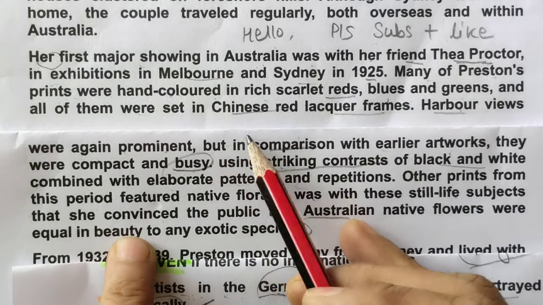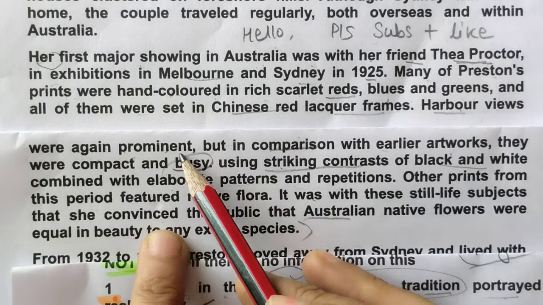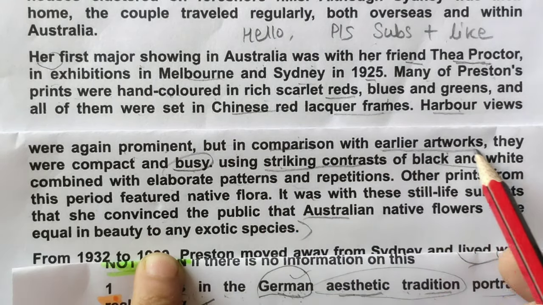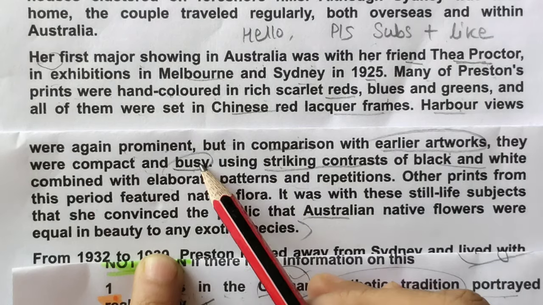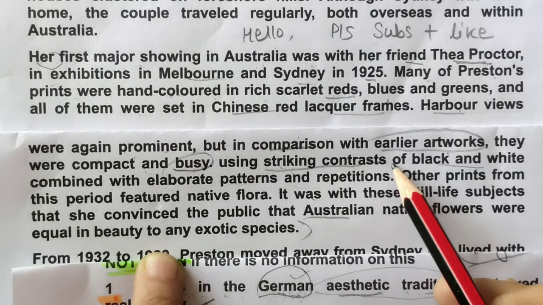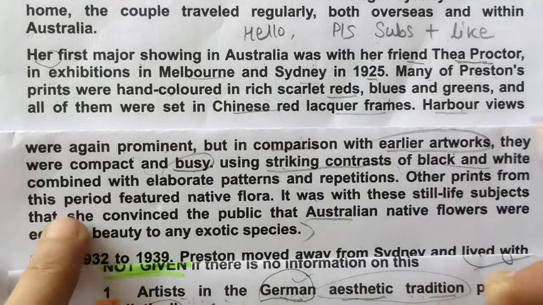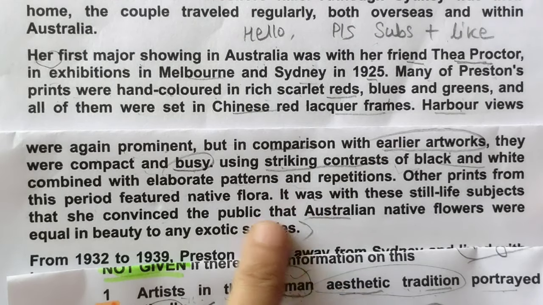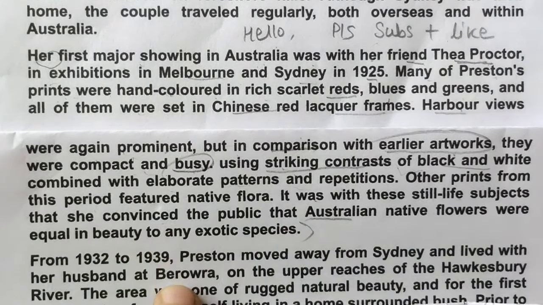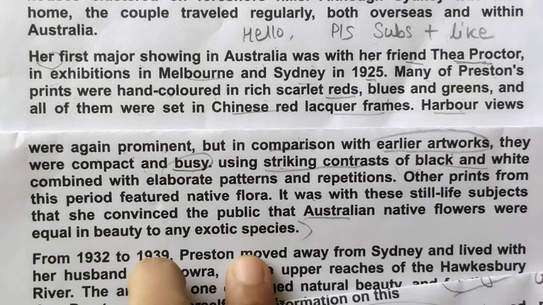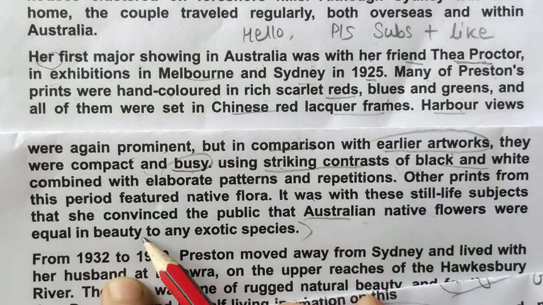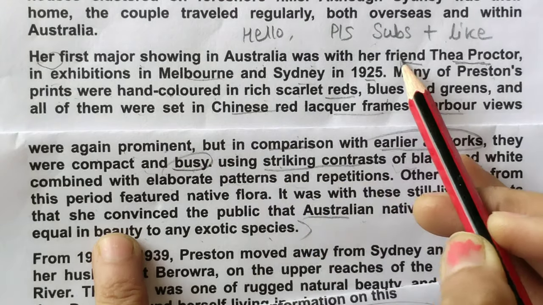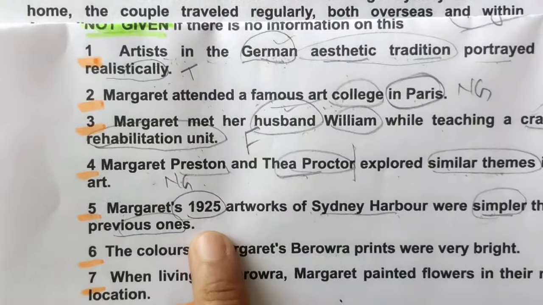Harbor views were again prominent, but in comparison with earlier artworks, they were compact and busy, using striking contrast of black. Other prints from this period, native flora with still life. Australian native flowers were equal in beauty to any exotic. No, the location is here. Let's read it again.